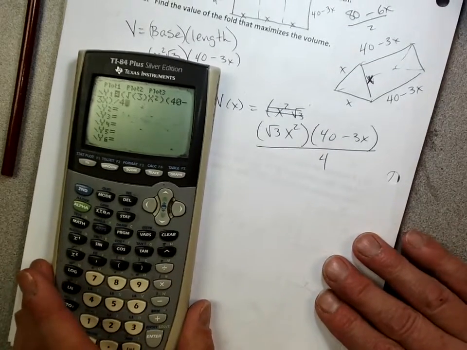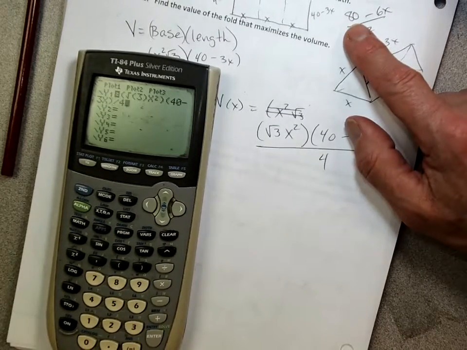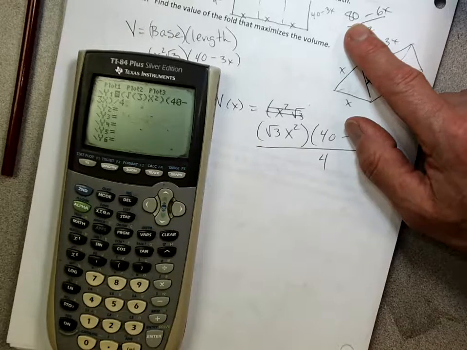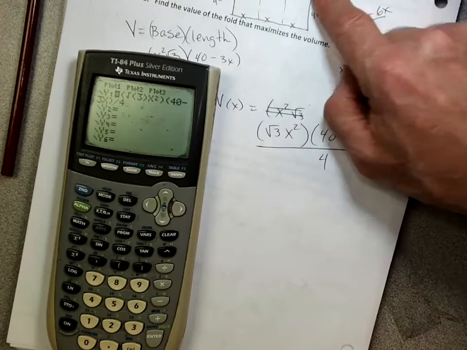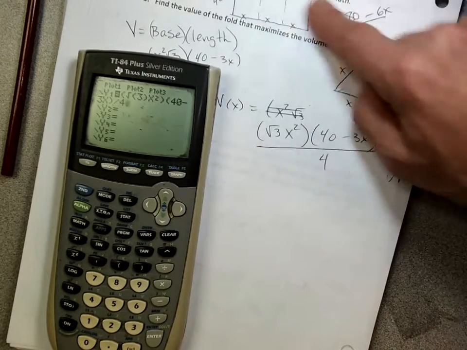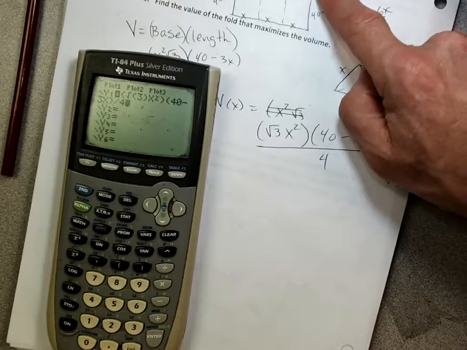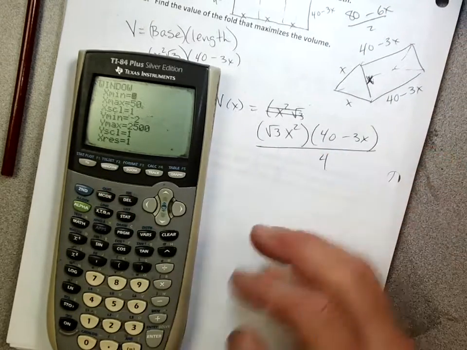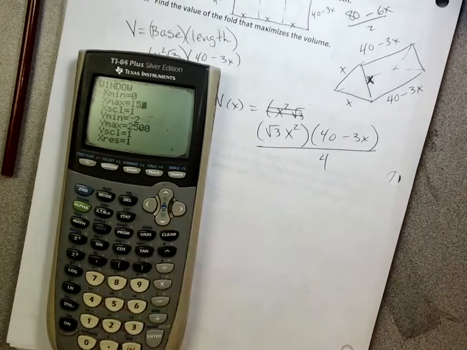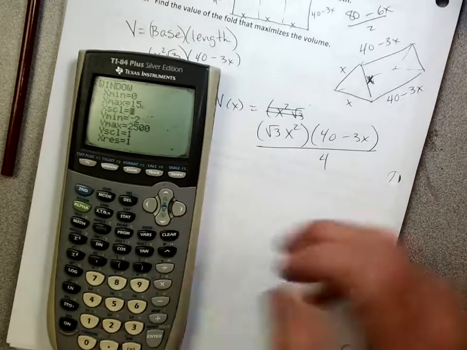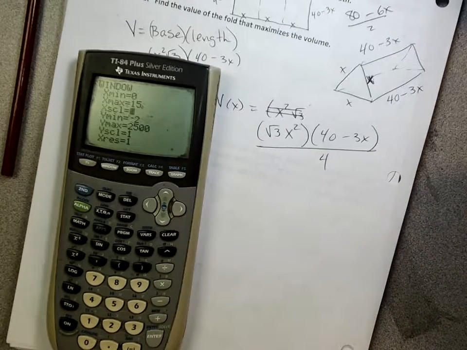Okay, window. Oh boy, you know what? I've got 80, what's 80 divided by 6? Because that's the biggest x can be. If I put all my pieces here, what's 80 divided by 6 for my window? 13.33. So if I go 0 to say 15, it'll fit, right? And then volume, let's see, 40 times 40 is maybe 1600.